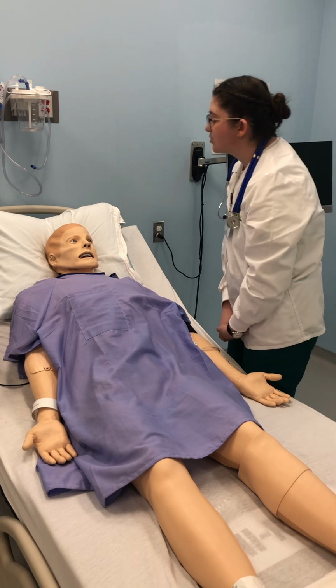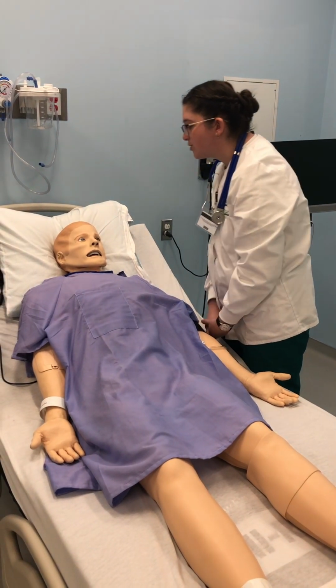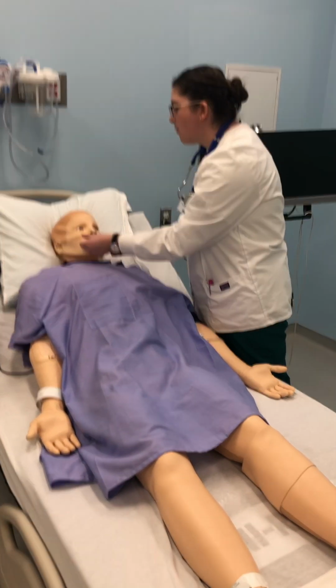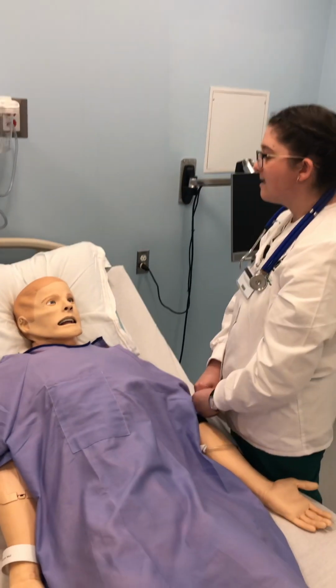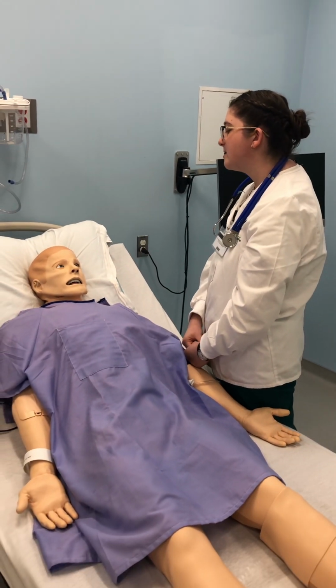Next, I'm going to look at the lacrimal drainage, and there is no presence of drainage or any tears. I'm going to pull down the lower eyelids to check the conjunctiva, and those are nice and pink. The sclera is nice and white, and the pupils are in the center of the irises, which is good.